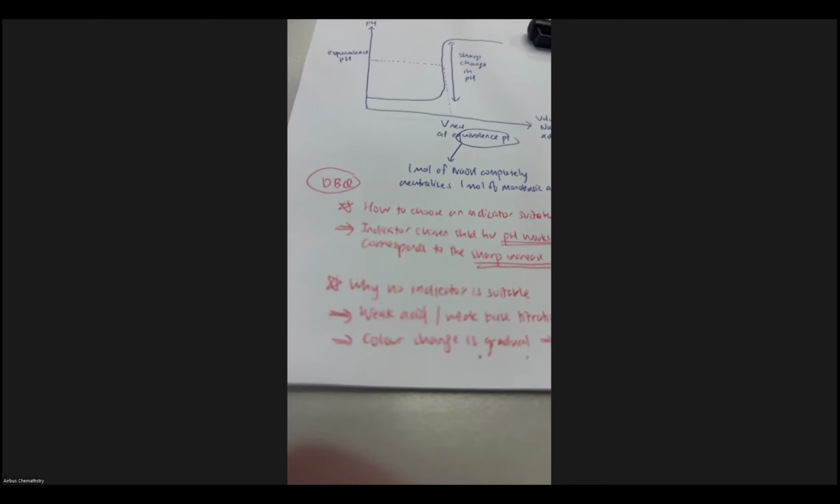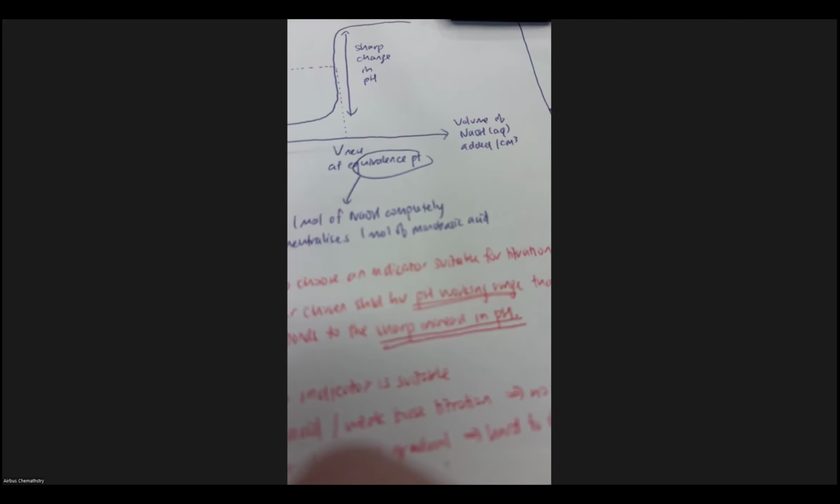So you all should also know what the common weak base is. The most common weak base you should know is ammonia.